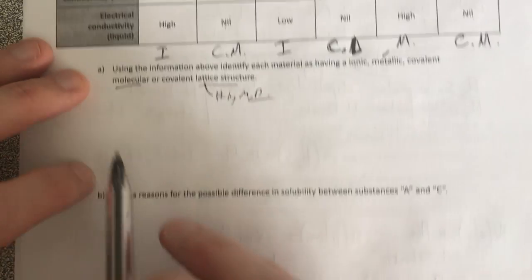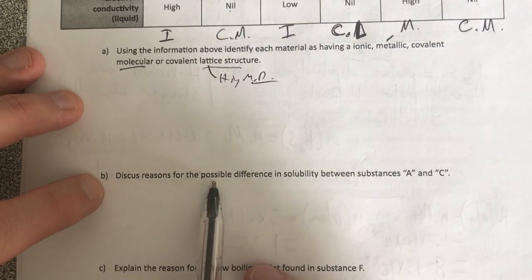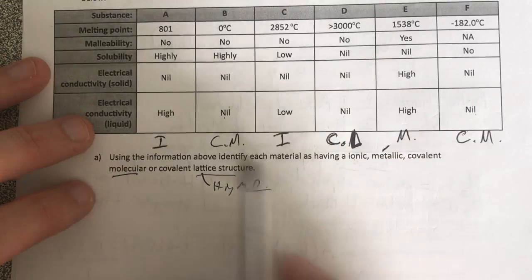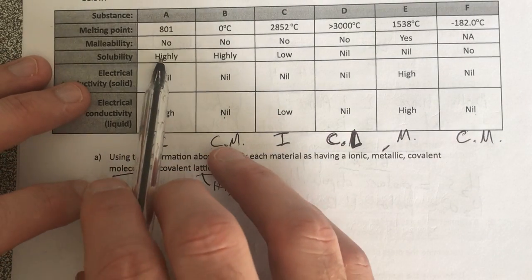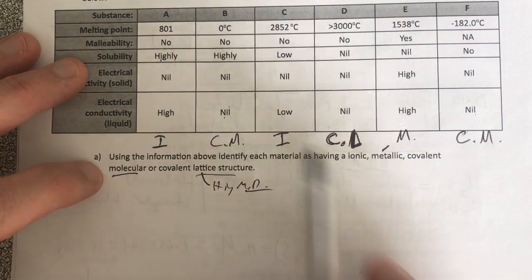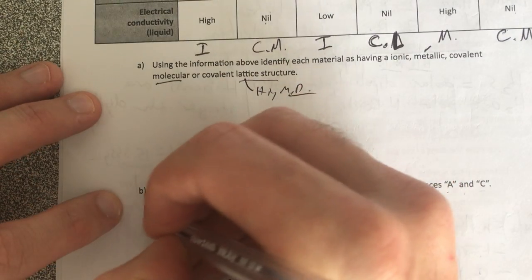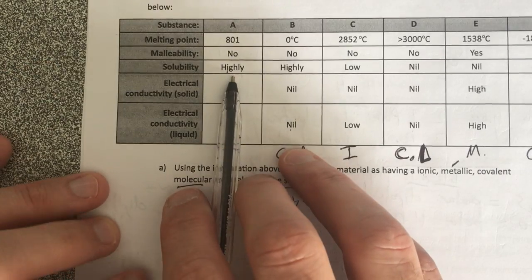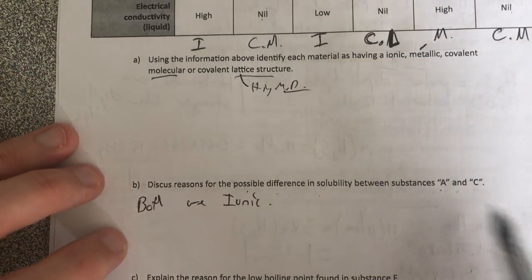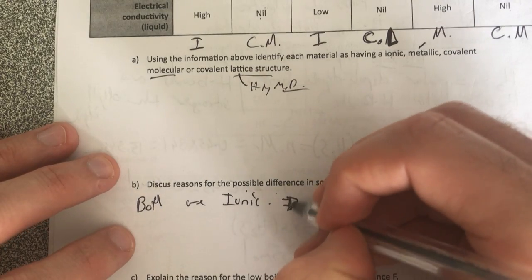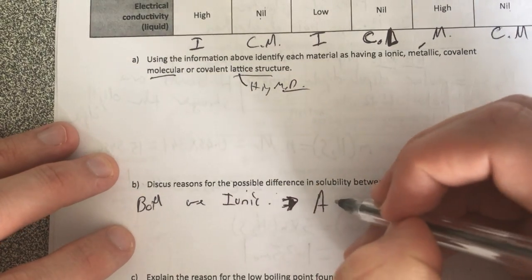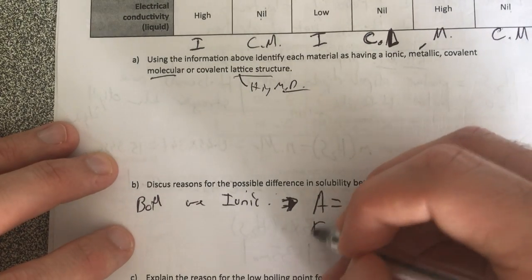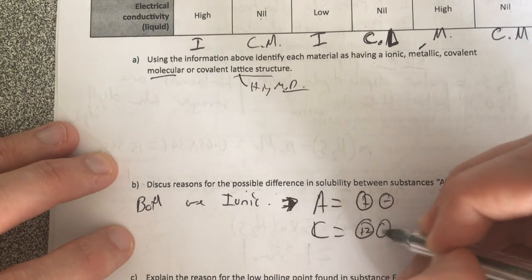Now, part B. Discuss the reasons for the possible difference in solubility between substances A and C. Well, let's have a look at A and C. This is highly soluble, this is a low solubility. They're both ionic. One dissolves a lot, one dissolves a tiny bit. The reason why things dissolve is because they're charged. So A probably has a charge of +1 and -1, and C might have a charge of +2, -2.